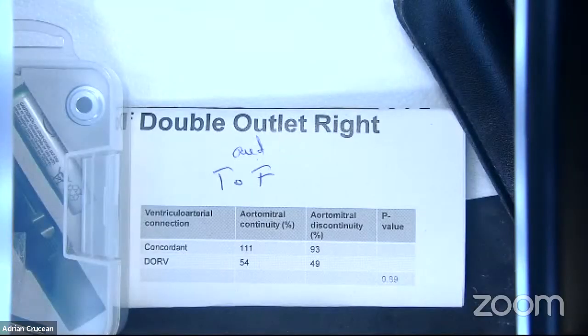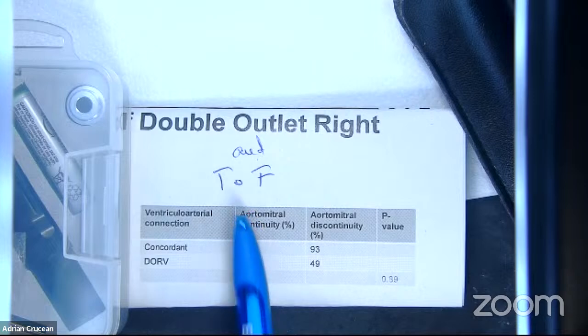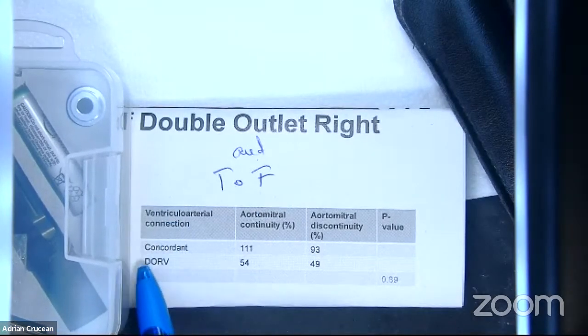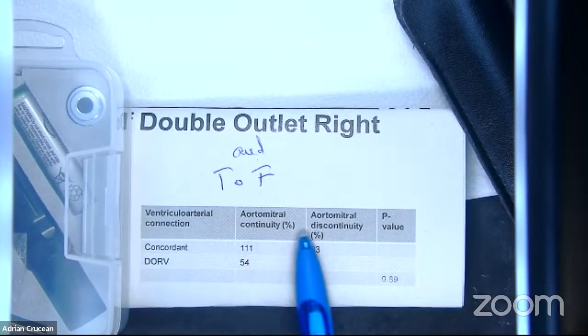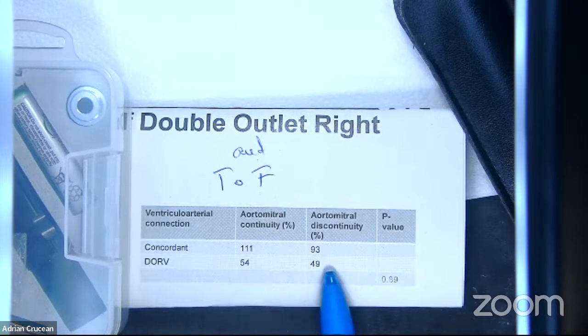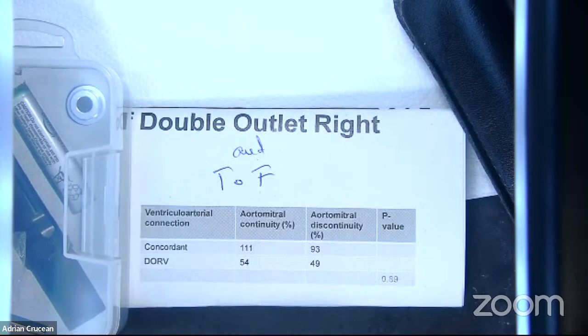Just to go back to one important point that was made here about the bilateral infundibulums. I will share with you some unpublished data regarding more than 300 tetralogies of Fallot that we looked at. And look what we found. Regarding the ventricular arterial connections, in tetralogies that had double outlet right ventricle, look at the aorto-mitral continuity. It's present in almost 50% of the cases, and not present in 50% of the cases. So the presence of an infundibulum doesn't have to define a double outlet right ventricle.